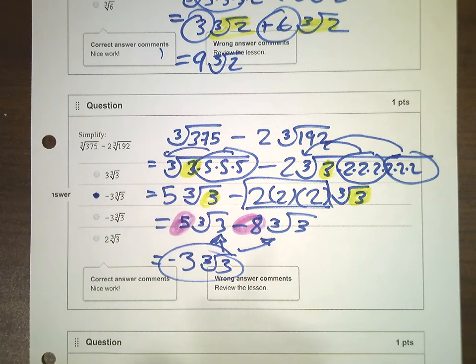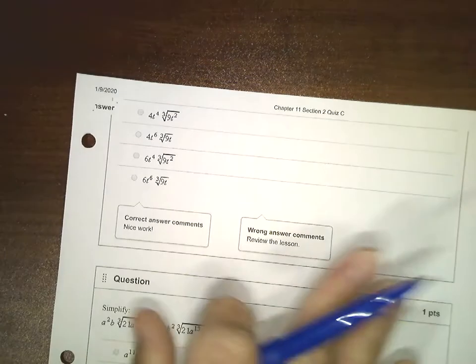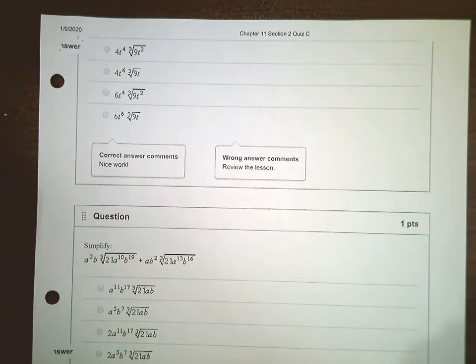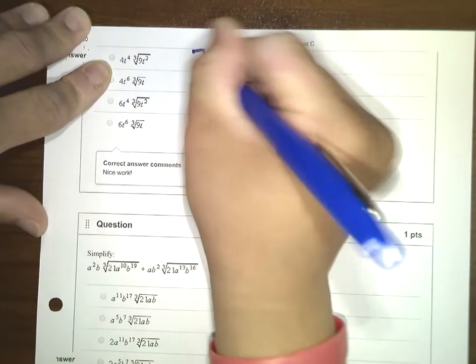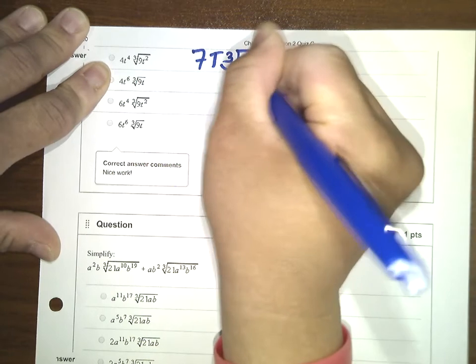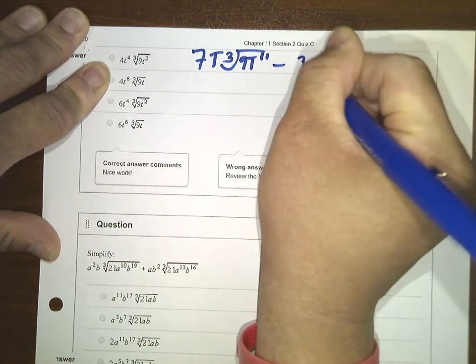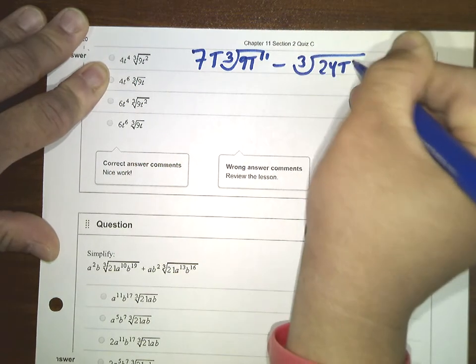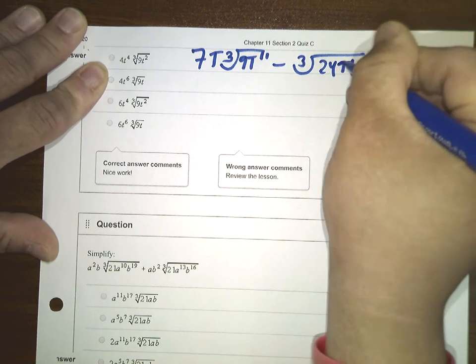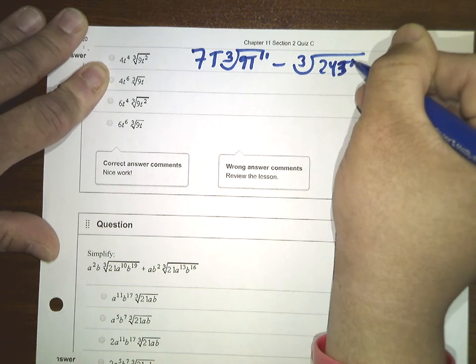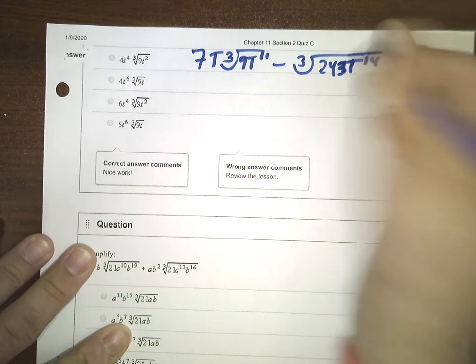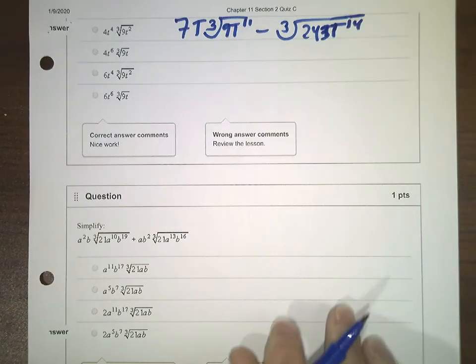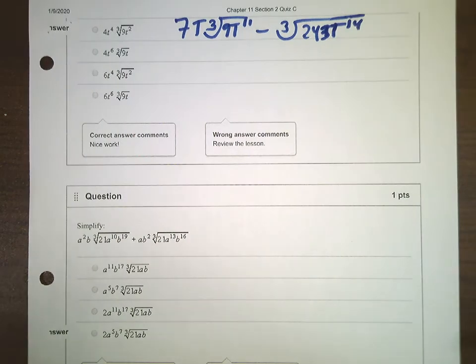All right, so now let's go on to the next one here, and let me just write this at the top of the page here. It is going to be here the 7t cube root of 9t to the 11th minus the cube root of 24t to the, oh, nope, 243t to the 14th. All right, so there is the next one that I have right here. So let's go ahead and do that one.